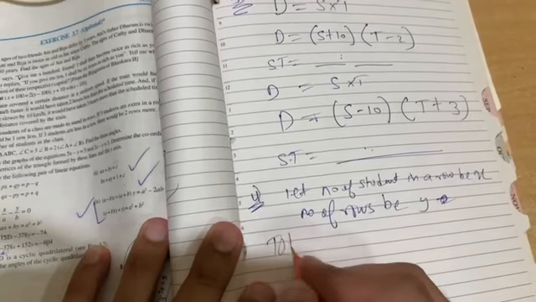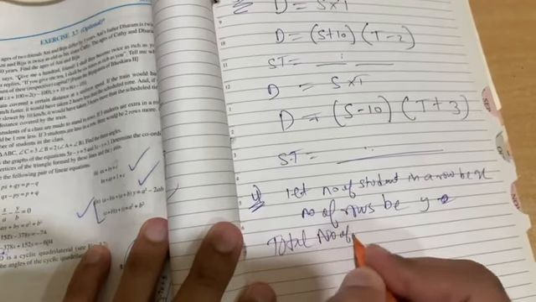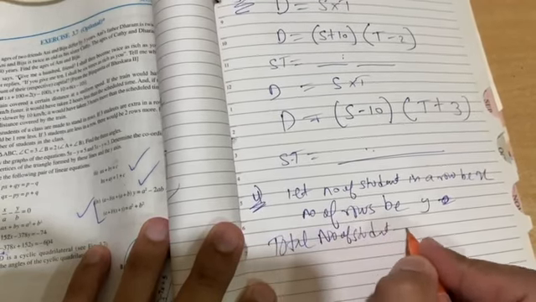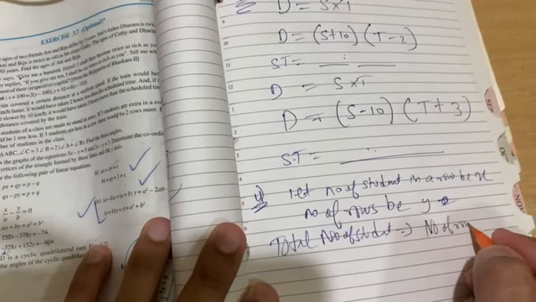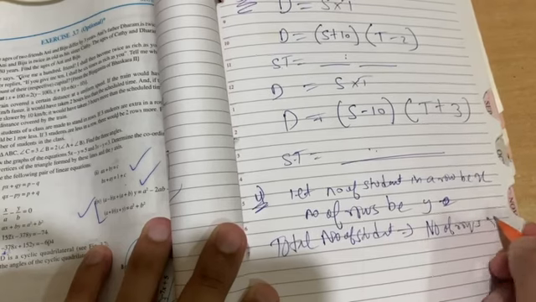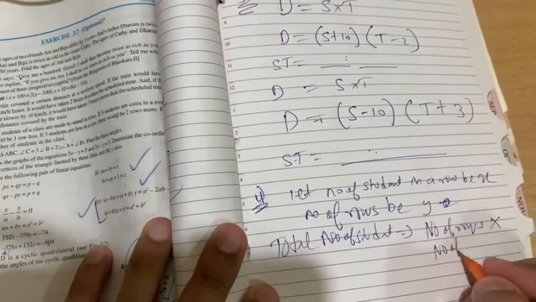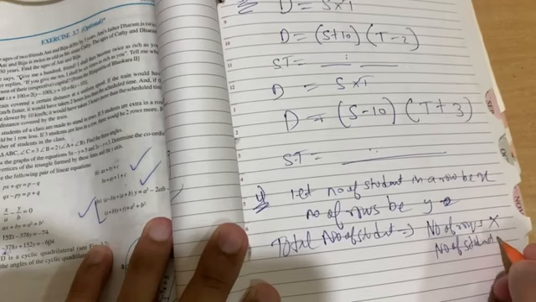Okay, total number of students will be how much? Total number of students will be number of rows multiplied by number of students in one row.